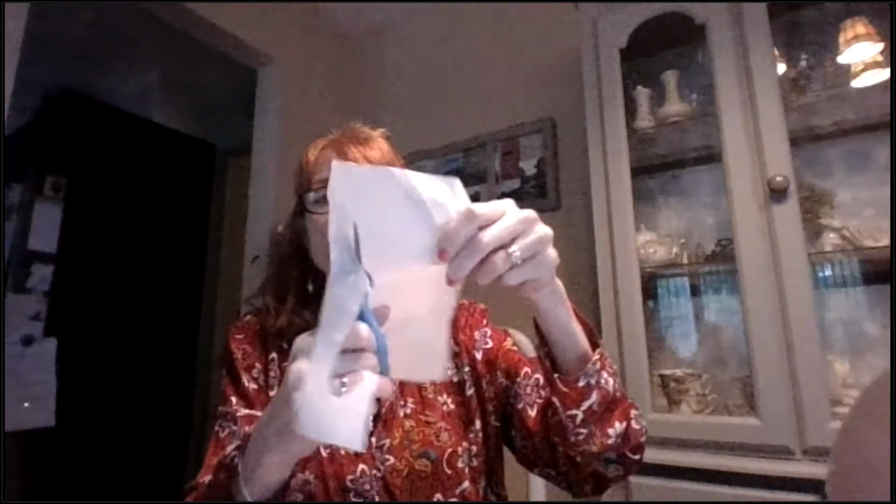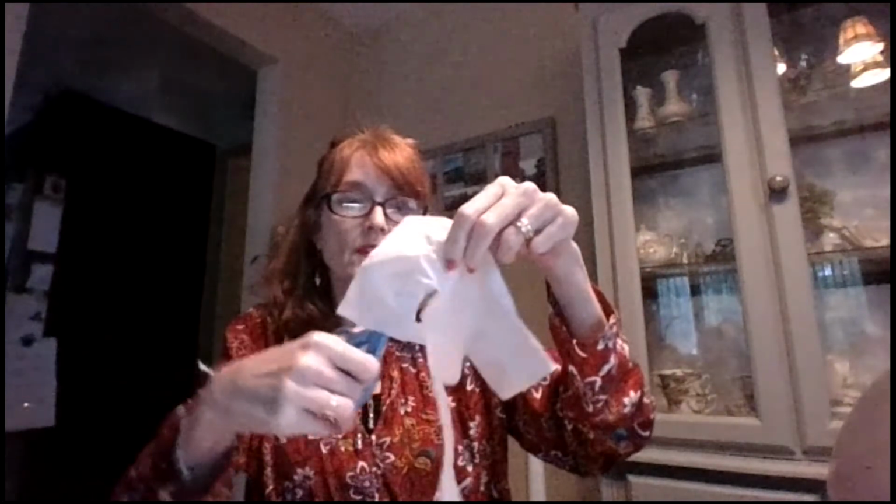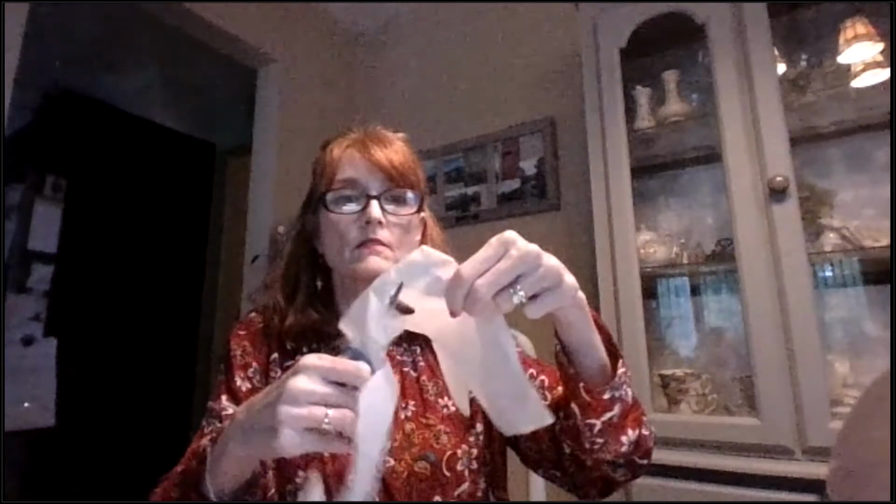And I'm going to make their arms and their head. Is everybody with me there? And I'm going to make their other leg now. Whoops, one leg is a little bigger than the other. I'll make that shorter. There we go. Okay, so here is my little person.